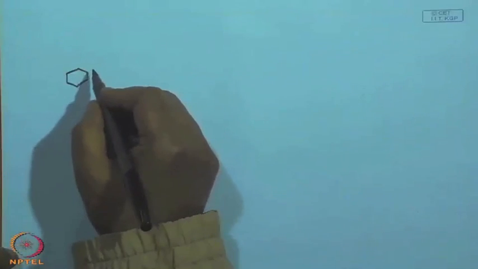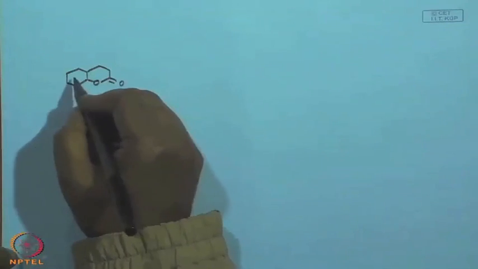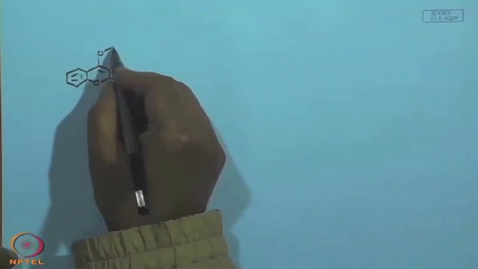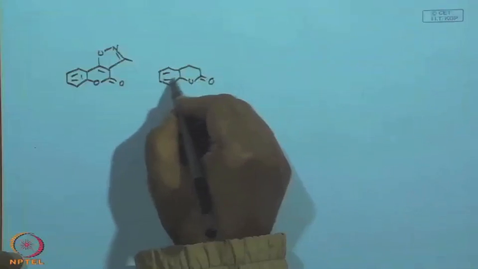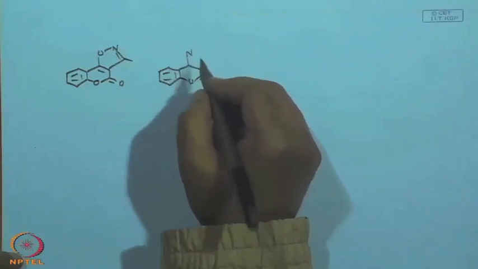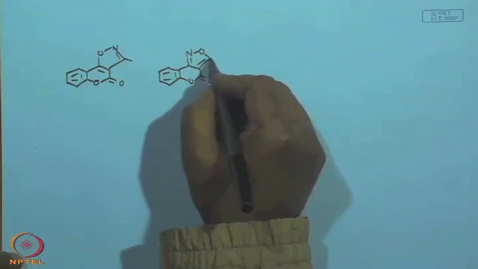Let us have an example of HMBC. It is a case where you have a structure of this kind, a coumarin with nitrogen, and this structure is isomeric to the structure I am writing on my right, where you just interchange the position of nitrogen and oxygen up here.